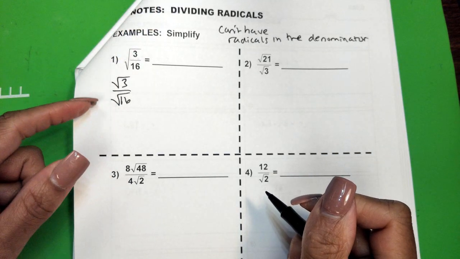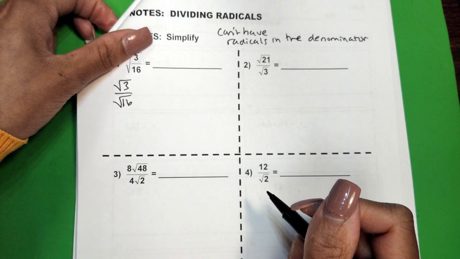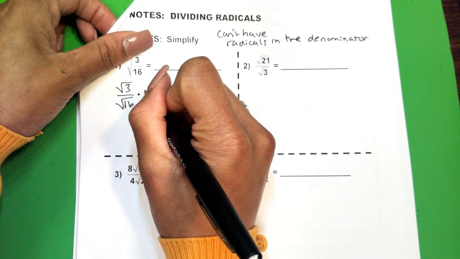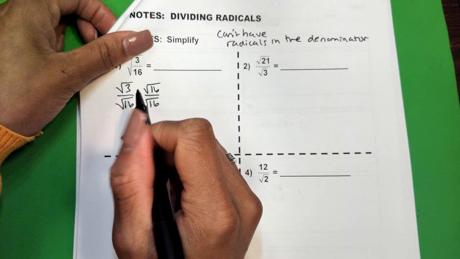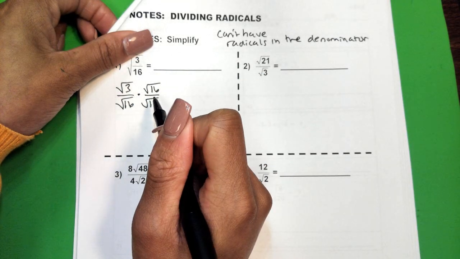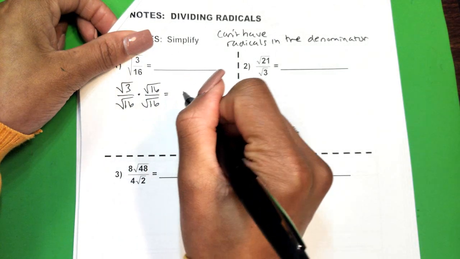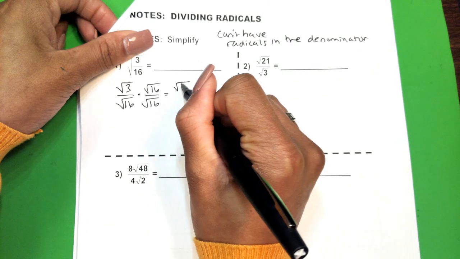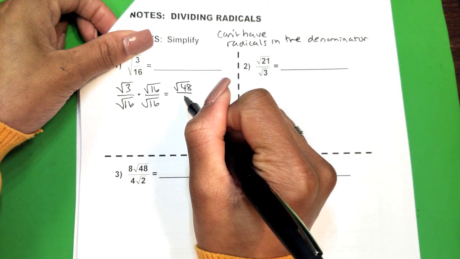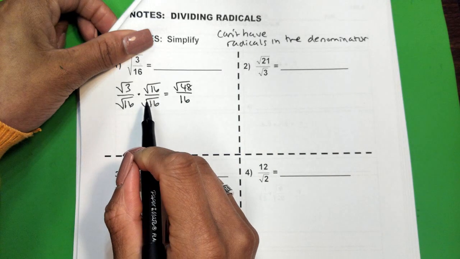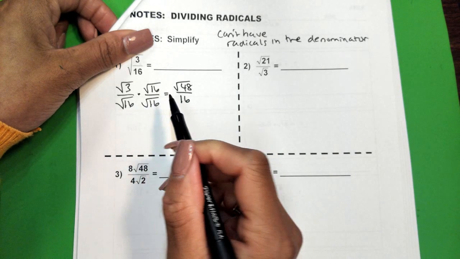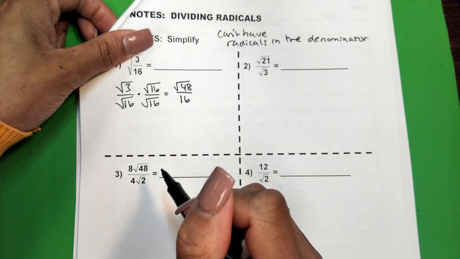And how we do this is we multiply by the radical underneath on both sides. So I would do square root of 16 times square root of 16. Okay, so I multiply all the way across. And then I'm left with square root of 48 all over 16. Because you have square root of 16 times square root of 16, which is the square root of what its product would be, and I'm still left with 16.